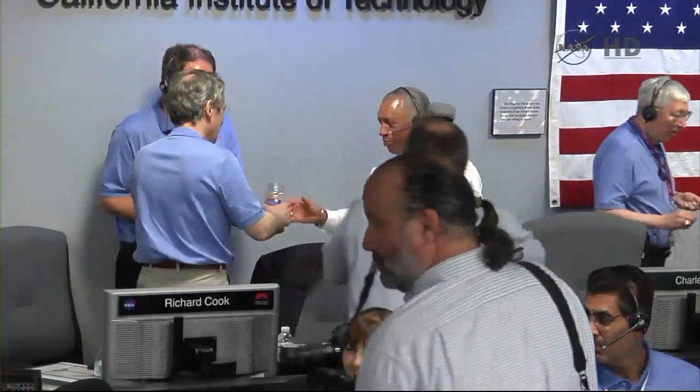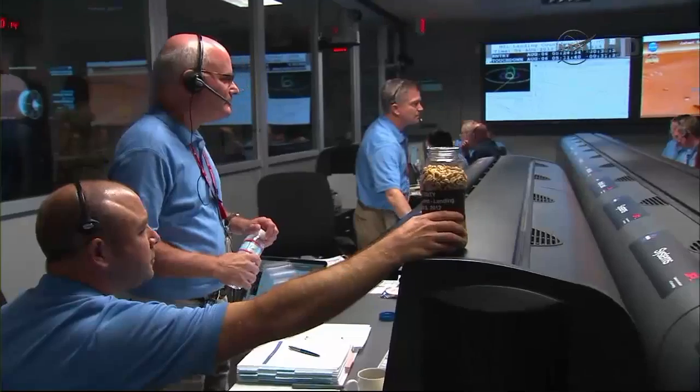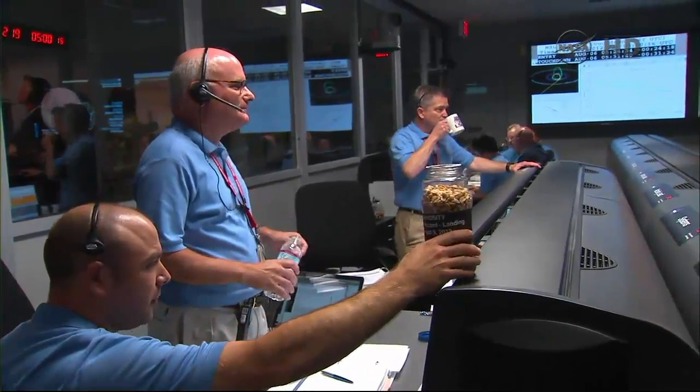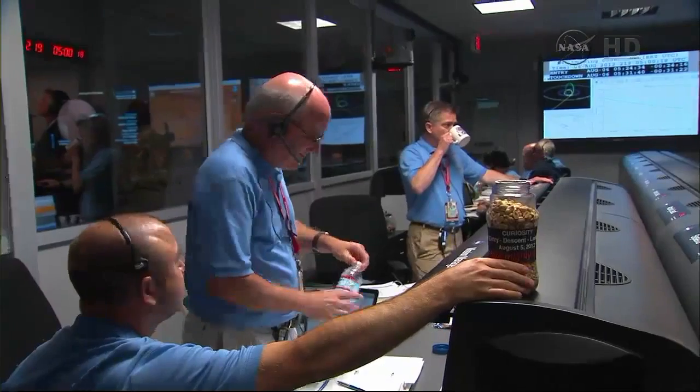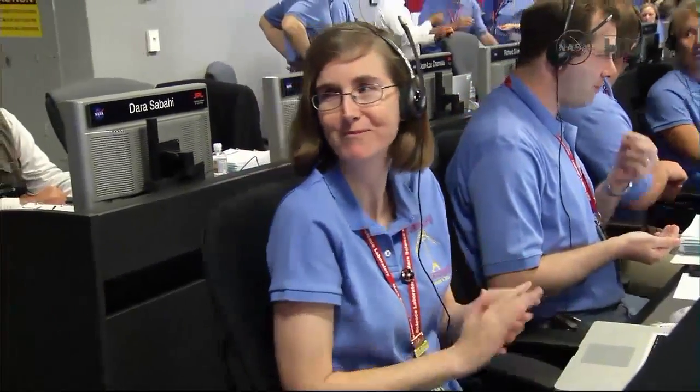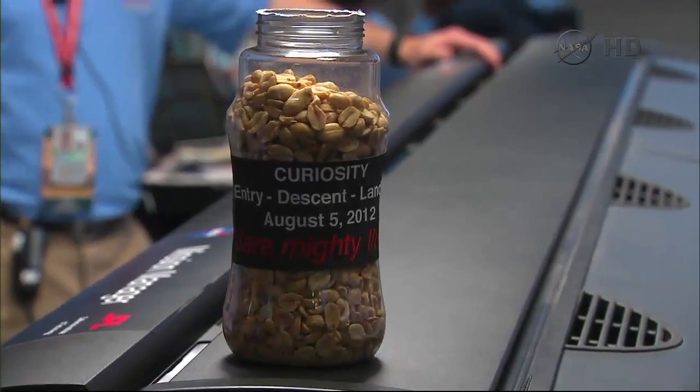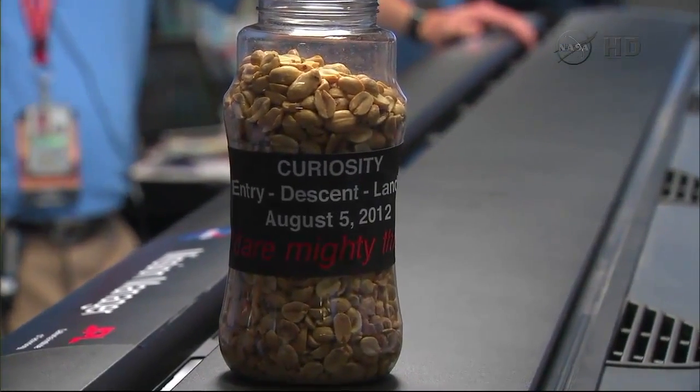It goes way back to the Ranger days. What had happened was we had 6 missions. They all failed, but we kept on trying and kept on trying. And then Ranger 7 did it. It was able to achieve what it was meant to do at the moon. Somebody was eating peanuts at that time, and somebody figured those must be good luck. So since then, on every mission, we dare mighty things by munching peanuts.